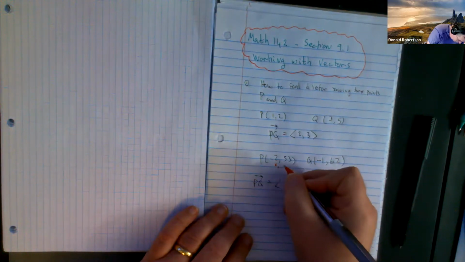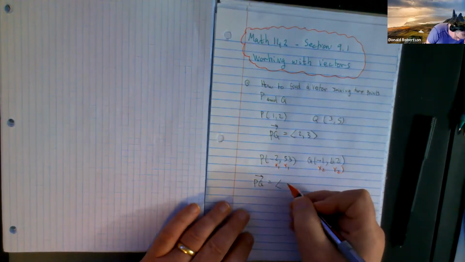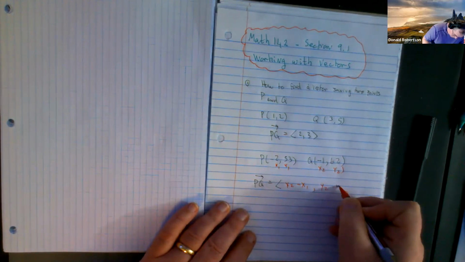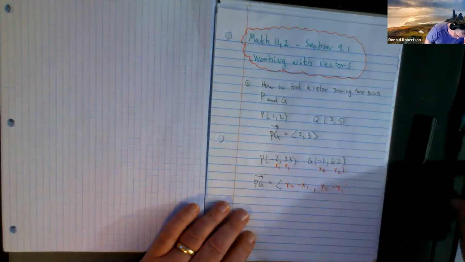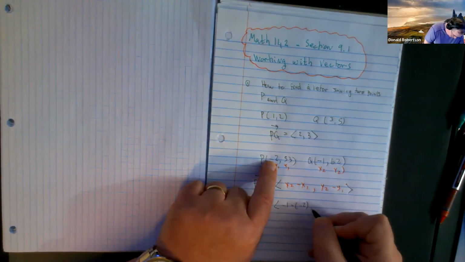Essentially, if you want to find the vector P to Q, you can do this. Call this point x1, y1, and call this point x2, y2. All you need to do is second take away first: the second y coordinate take away the first. In this case, it'd be negative 1 take away that, comma, 62 take away that.